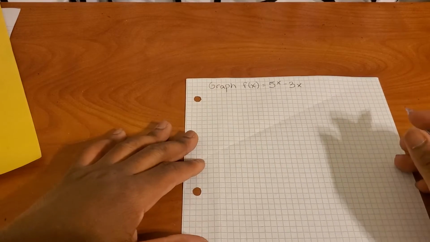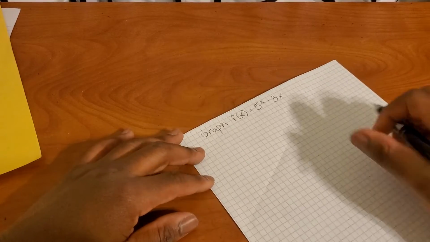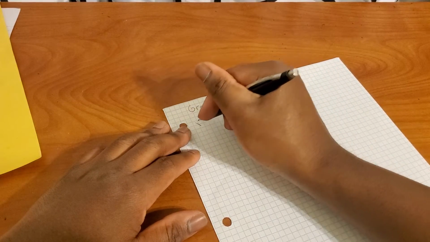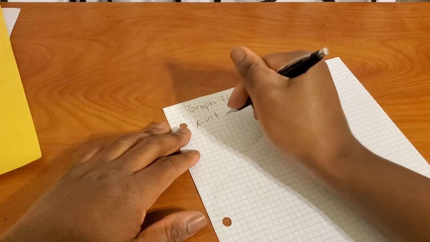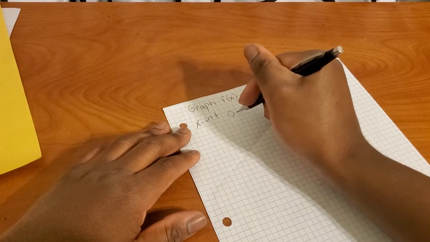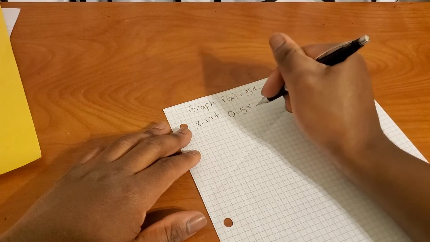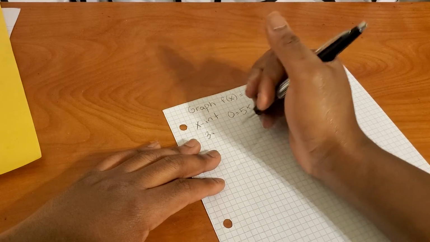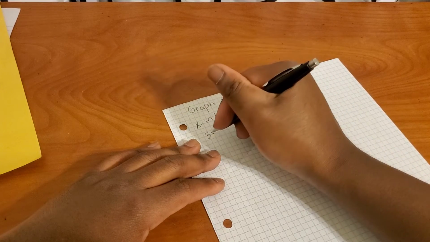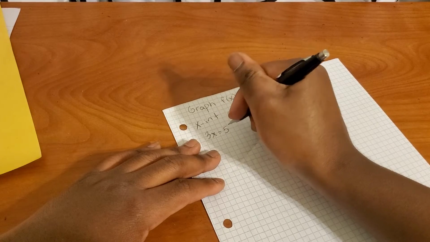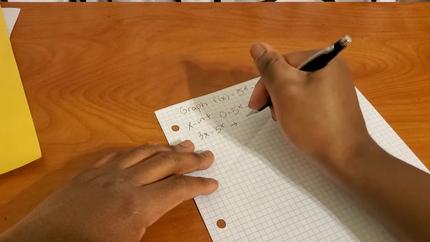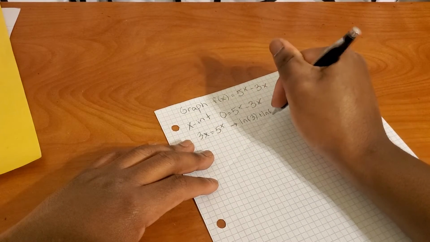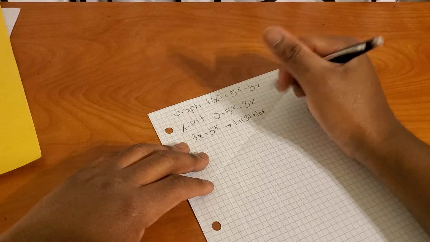So what I'm going to do first is find the x-intercepts. We know the x-intercept is when y is equal to 0. So we can say that 0 is equal to 5 to the x minus 3x. So we get 3x is equal to 5 to the x. We take the natural log of both sides. So we'll have natural log of 3 plus the natural log of x is equal to x times the natural log of 5.